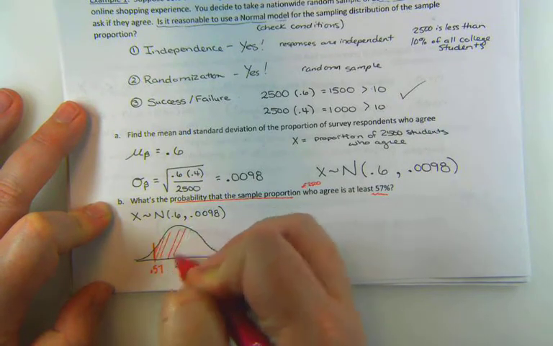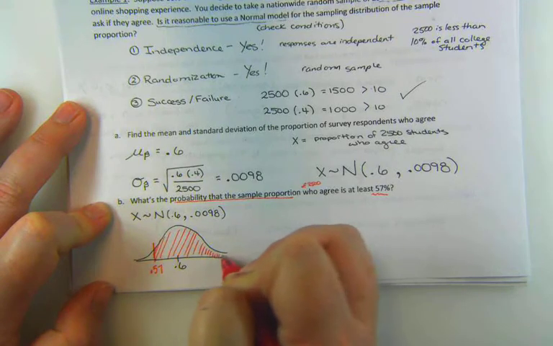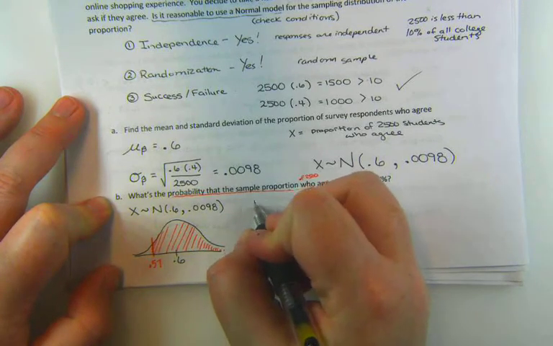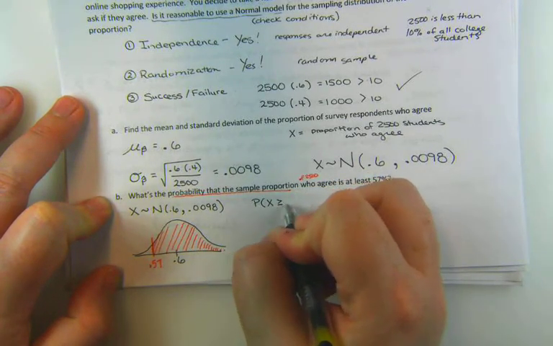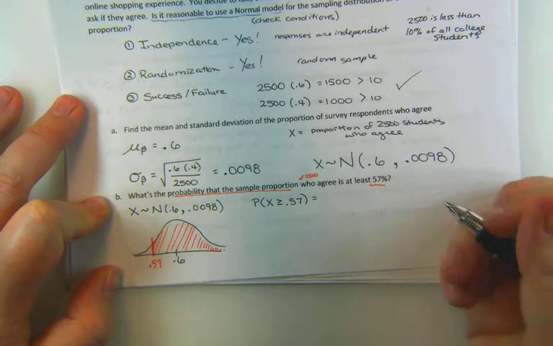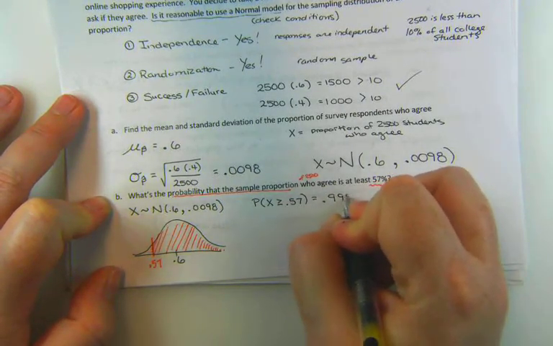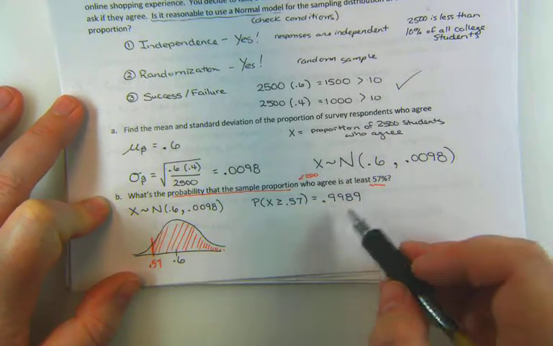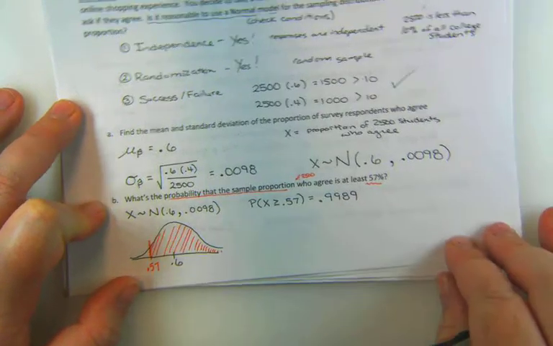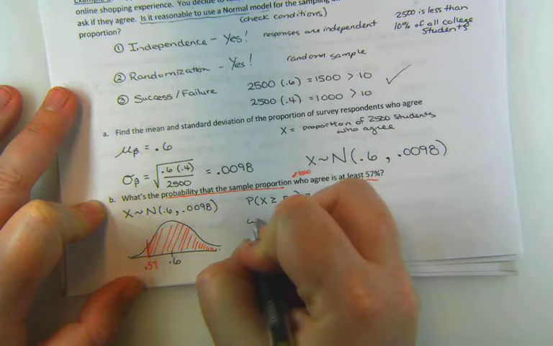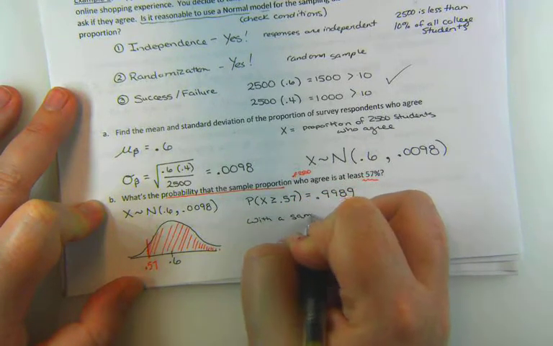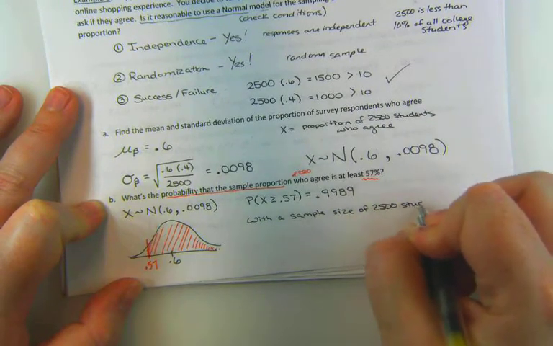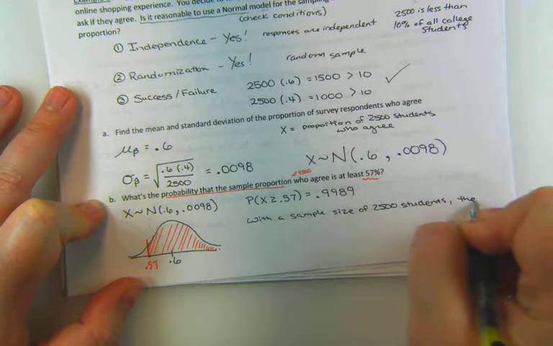So what we want to do is look at this curve where we're centered at 0.6 and have the standard deviation of 0.0098, and we want to look at this probability of at least 57%. So 0.57 somewhere over here. And again, with at least, that means this is the least value. So look at the probability above. So we're going to have a large number coming out. We should have this high percentage coming through. So we take this curve to GeoGebra. We want to find this probability of being more than or equal to 0.57. And what GeoGebra will give us is 0.9989.